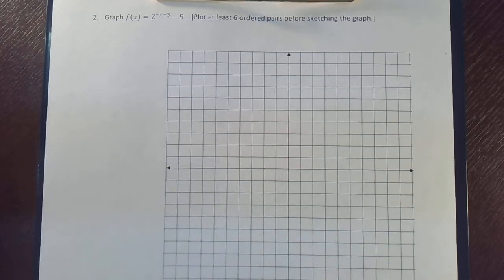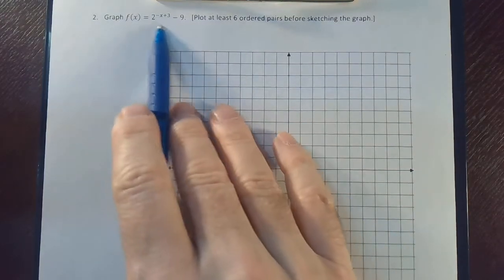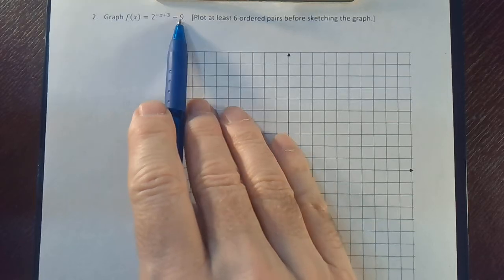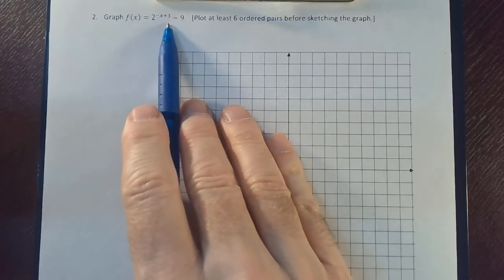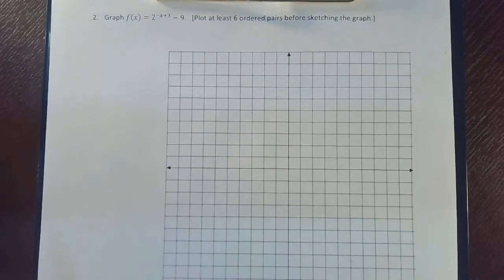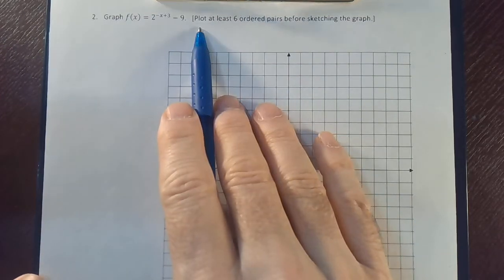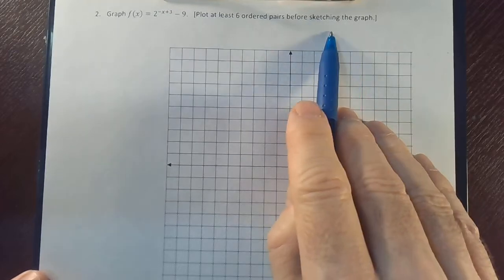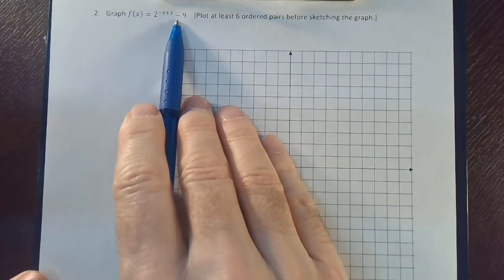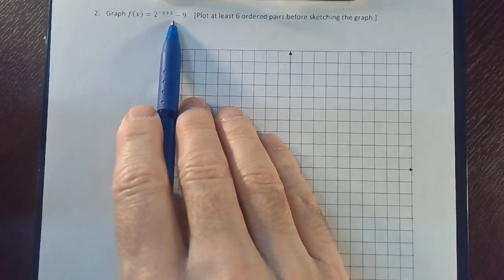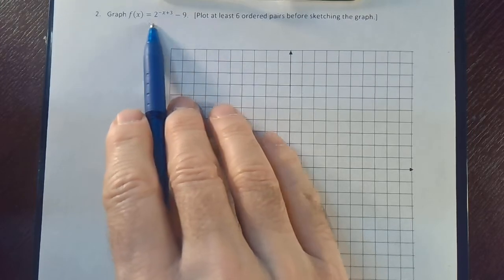Number 2, we are graphing another exponential. Really the only difference is the numbers are a little bit different and we have a negative sign in front of the x. So let's plot 6 ordered pairs and then we'll sketch the graph. Before I do that, what is the horizontal asymptote for this function?